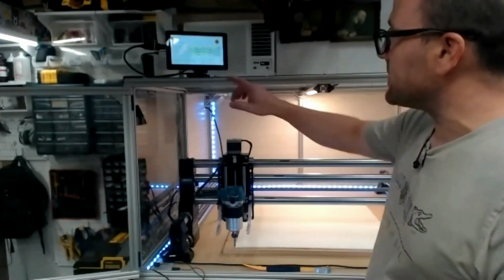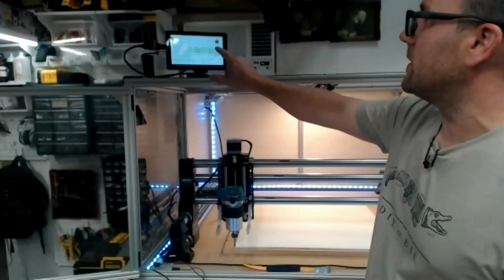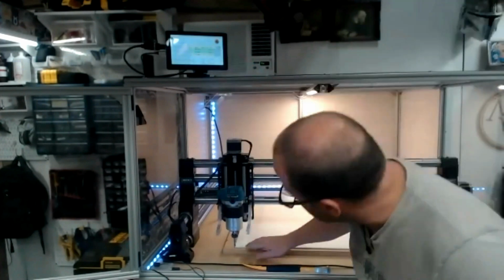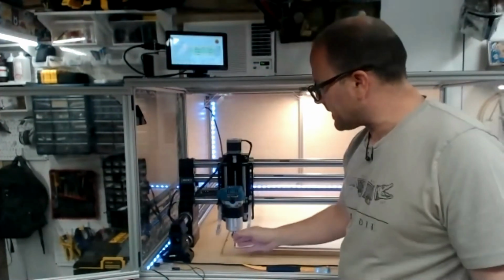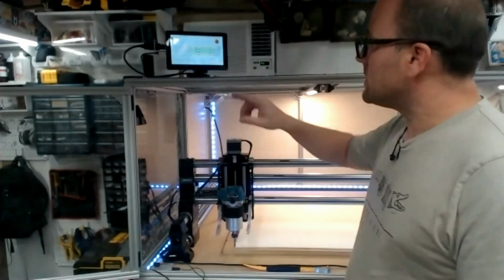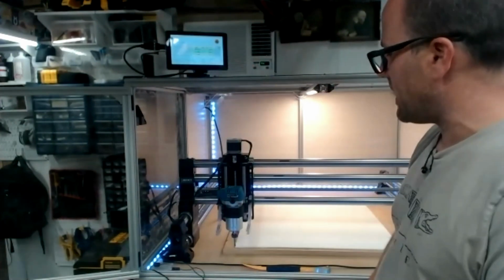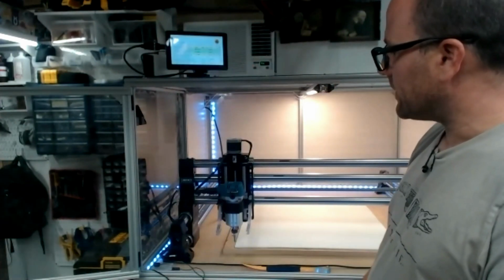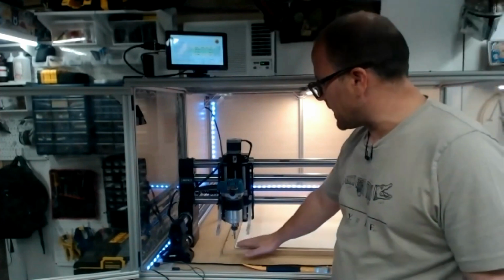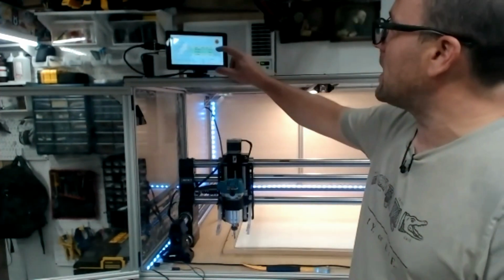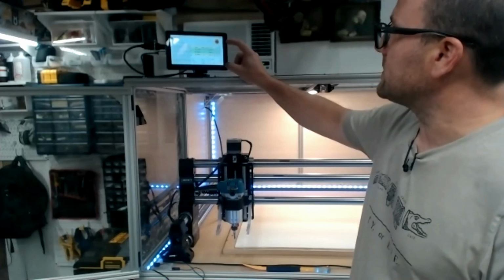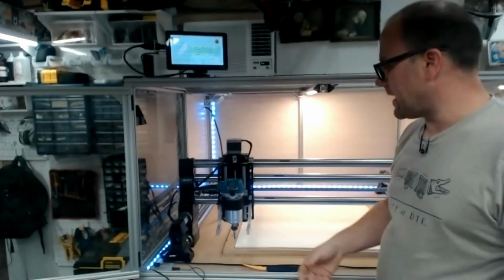So I would set my 0. I'd come up here and I'd push 0 all, because I have my Z touching the top and my X and Y are all where I want it. So I can 0 all, or if I didn't want to do my Z yet, but I knew that's where I wanted my X and Y, I can just touch X and Y. That's a 0, that's a 0. And then I can do Z later.